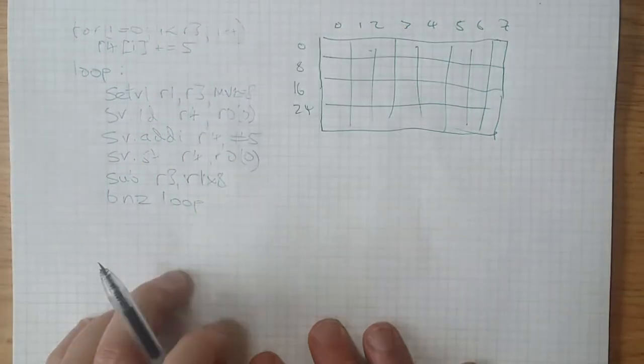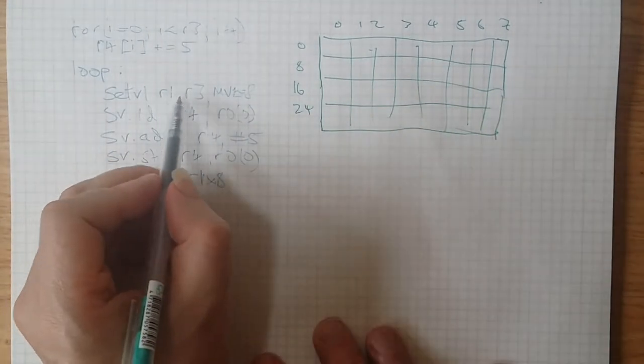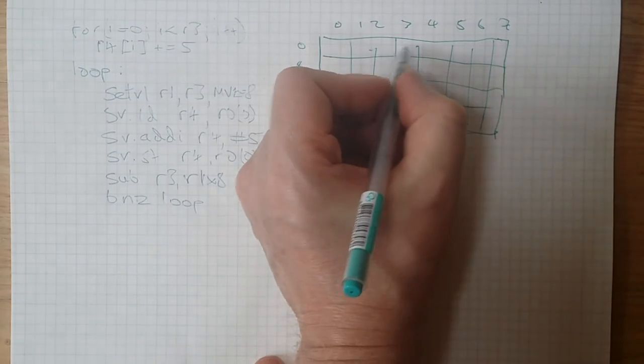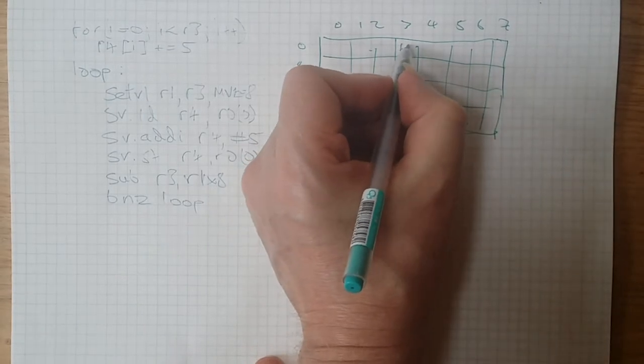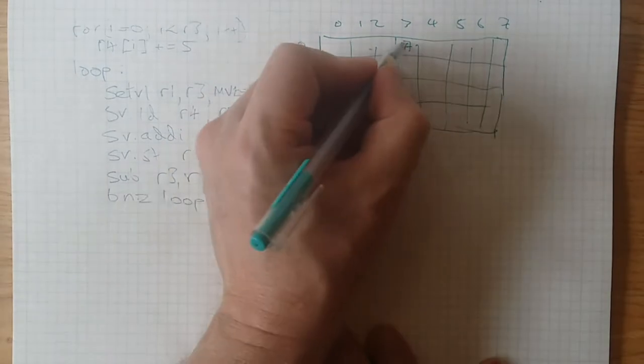All right. Now, where were we? R3. Let us assume that contains 17, value 17.